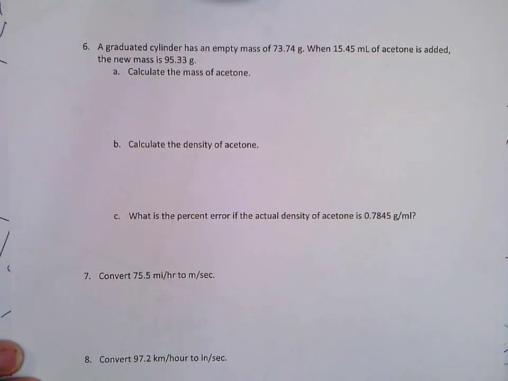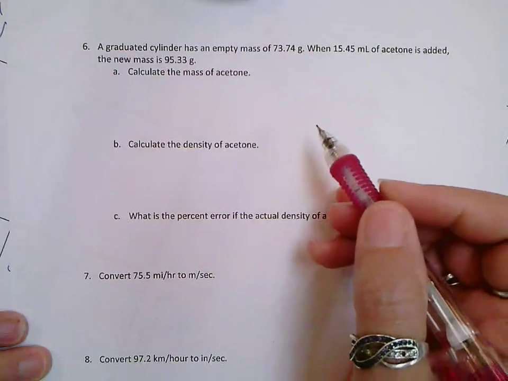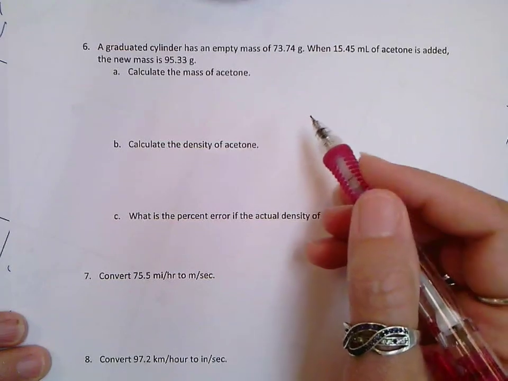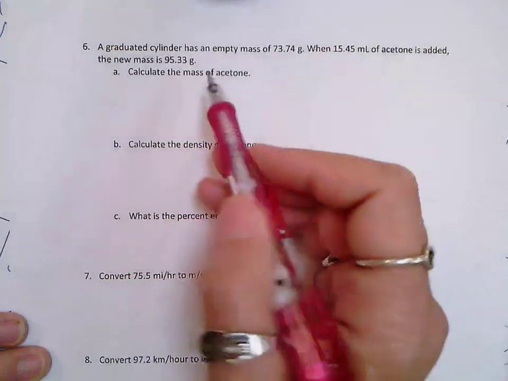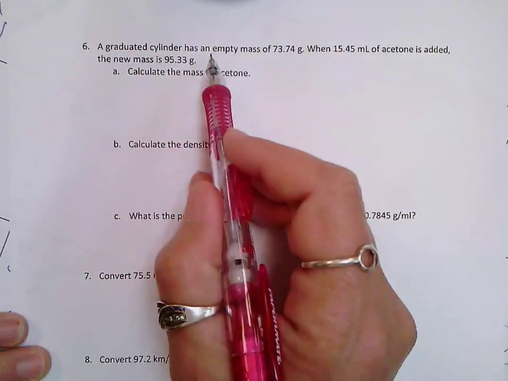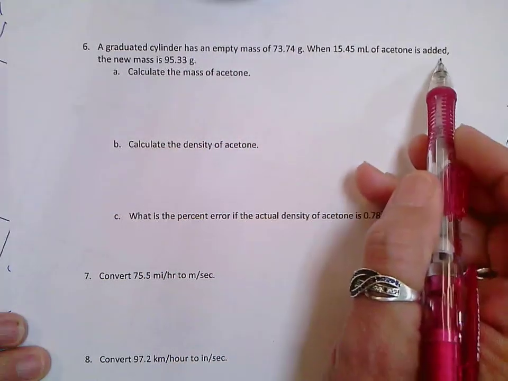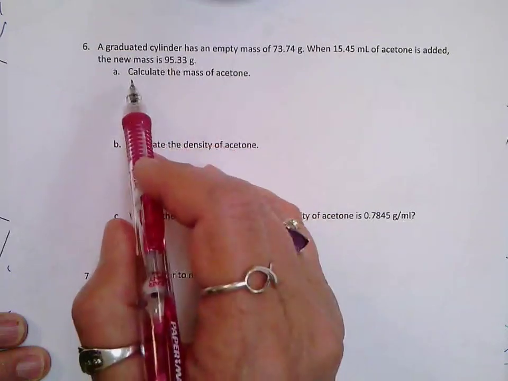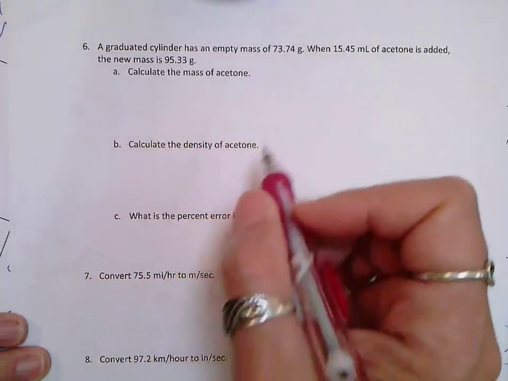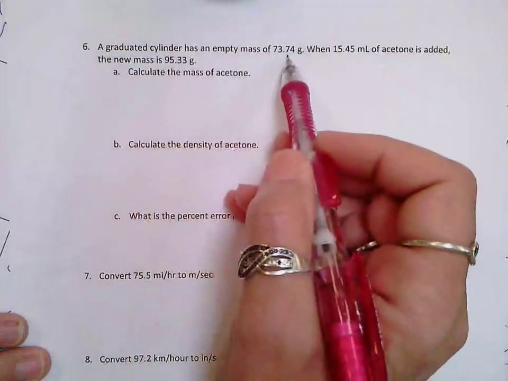Okay, so here's the last of a 3-part video series for the lab bench problems from 827. We have a graduated cylinder, empty, with this mass. When we add so many milliliters of acetone, the new mass is this. Calculate the mass of the acetone. It's going to be the final mass minus the initial mass.